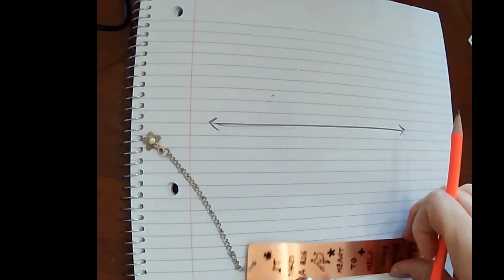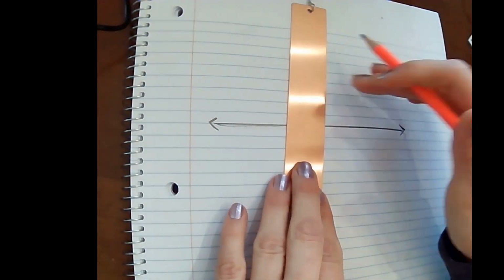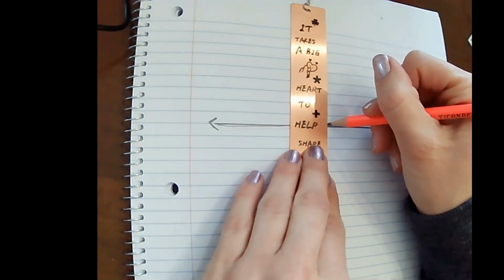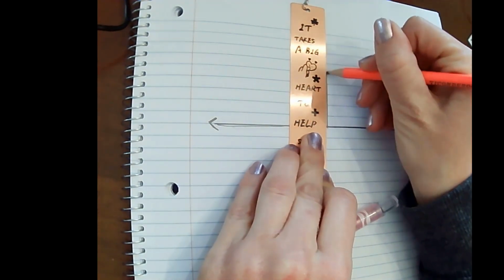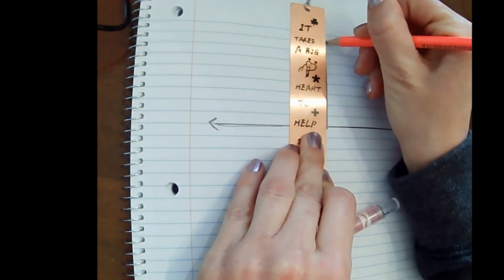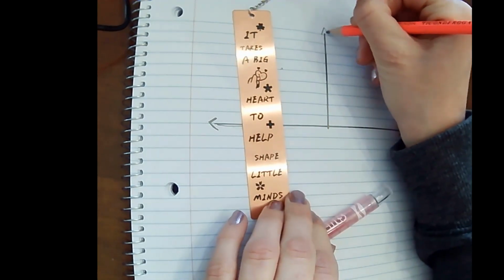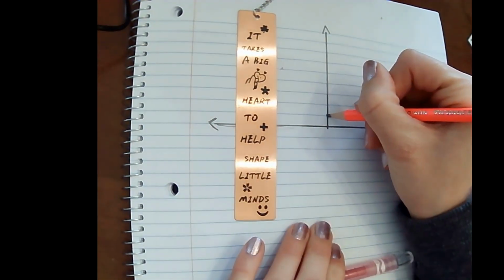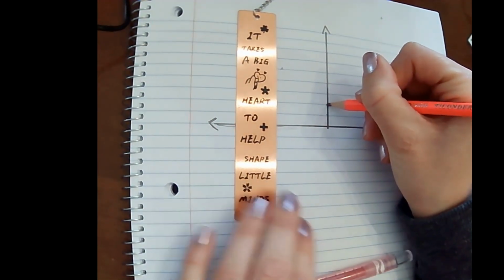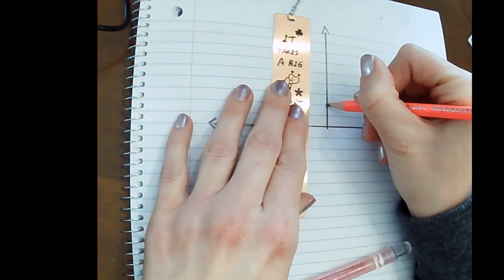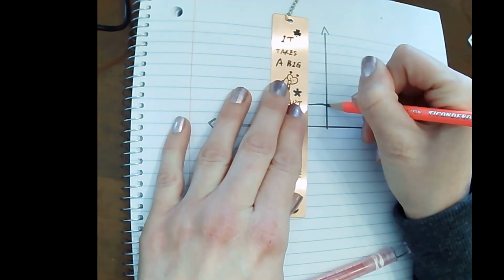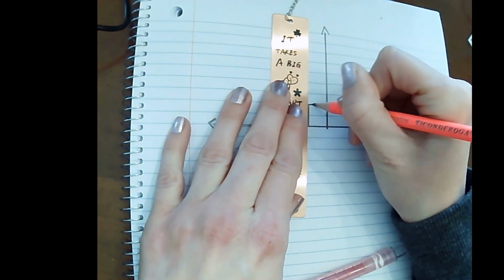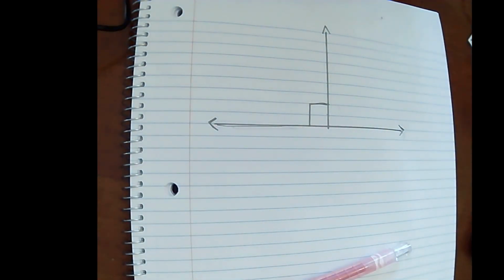All right, once you've done that, right smack dab in the middle of that line as much as possible, you're going to draw a line that goes straight up and down. And then again, drawing that arrow to show that it keeps going. And then we are going to turn this one into a square to show that it's a right angle. So if you can draw a square there, it shows us it's a right angle.